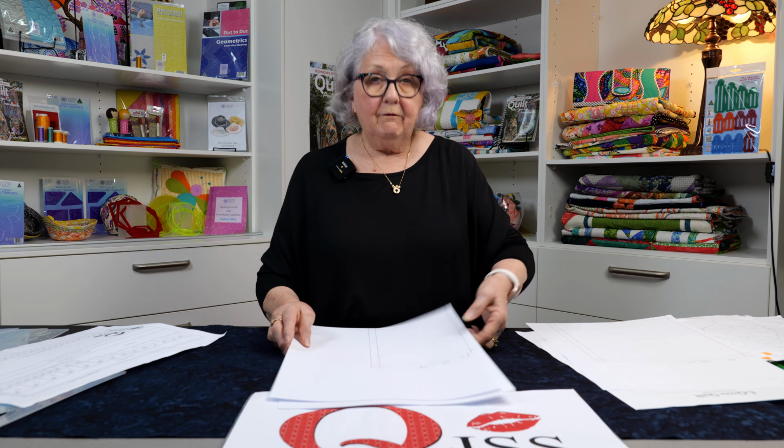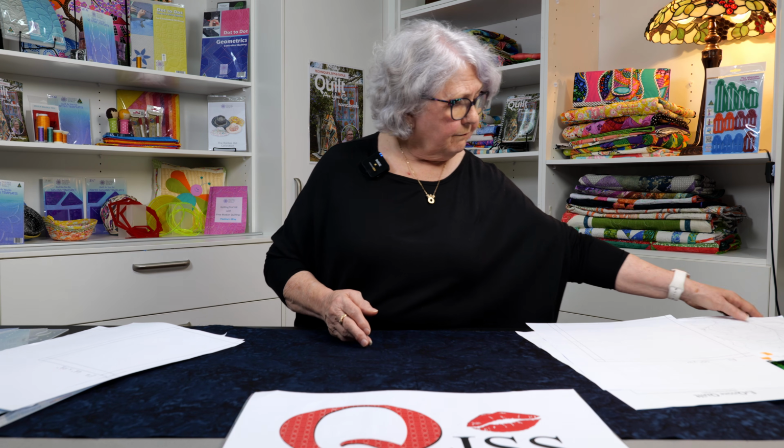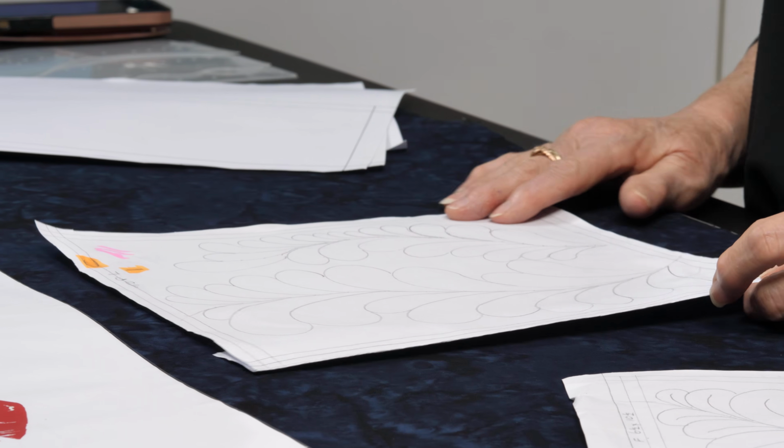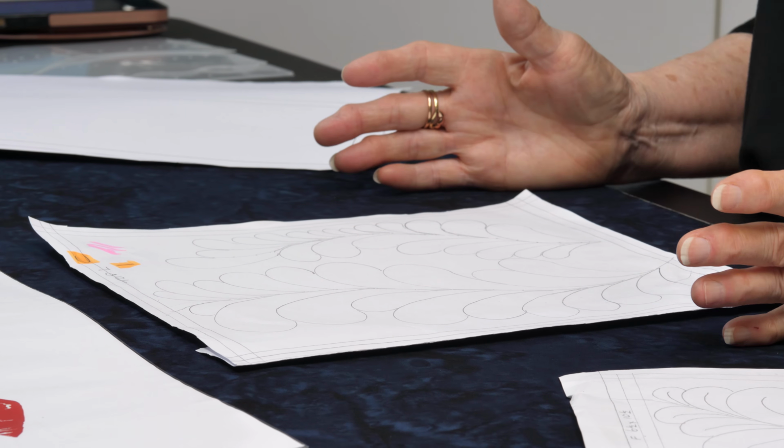So once we get started, it'll make it very easy, and hopefully you can comprehend how to draw these feathers. When I did my first quilt, I'd already drawn my designs up, and I write all over the paper sheet, and this is a great way to practice.